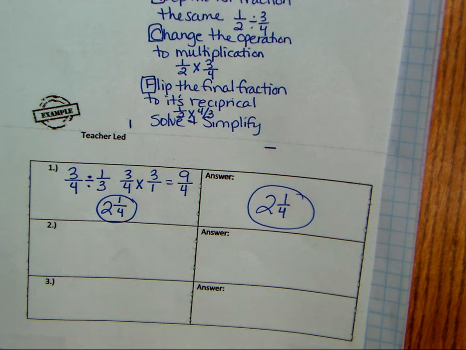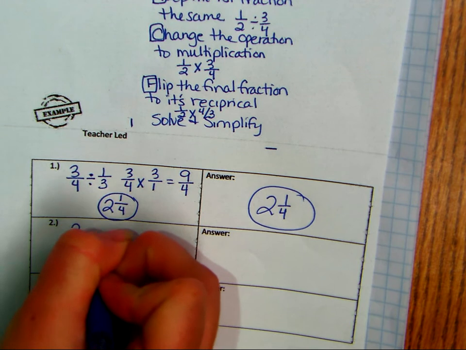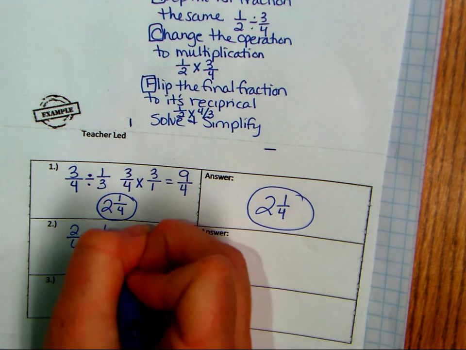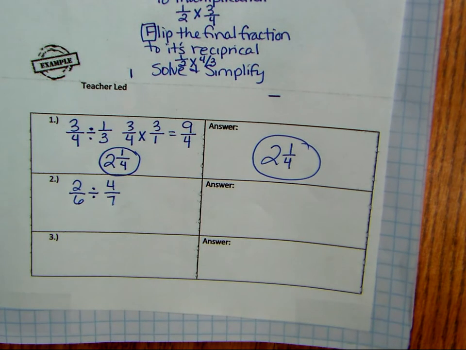All right, let's do another practice problem. This one is 2/6 divided by 4/7. Try setting that up. Remember KCF.